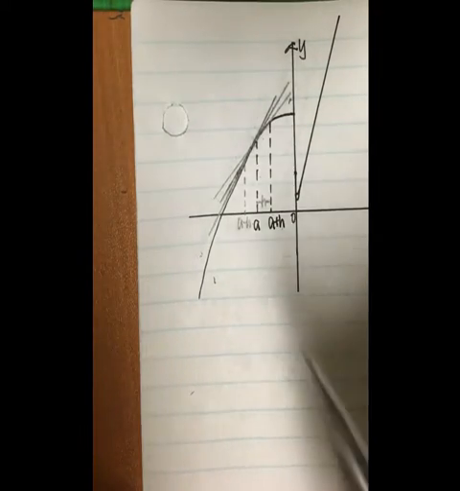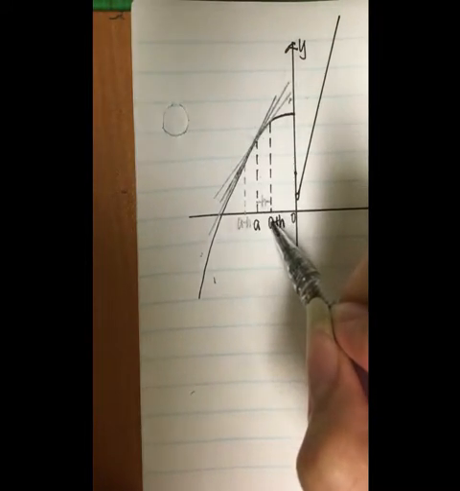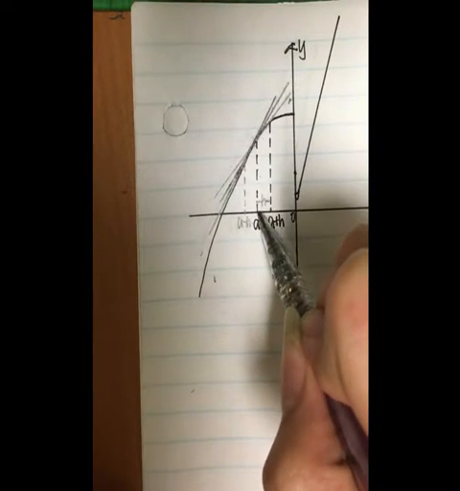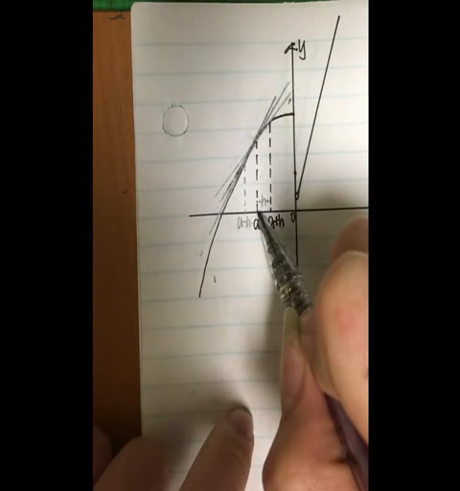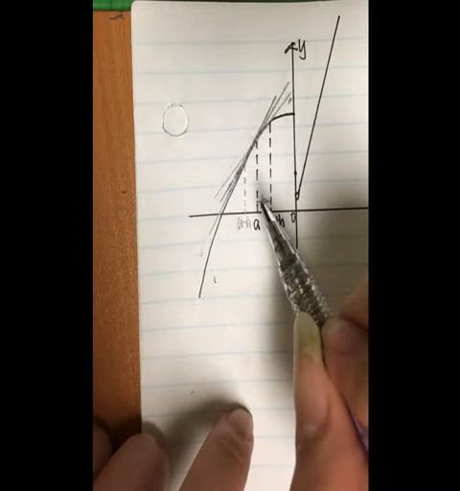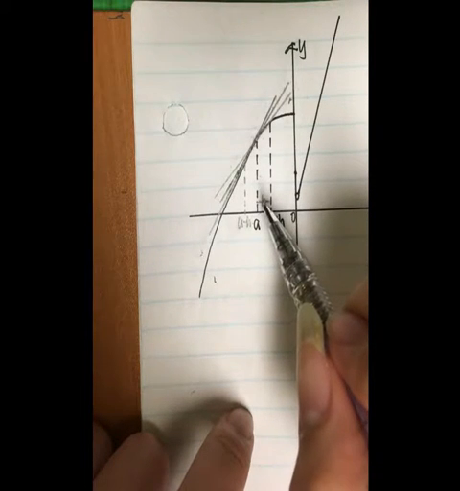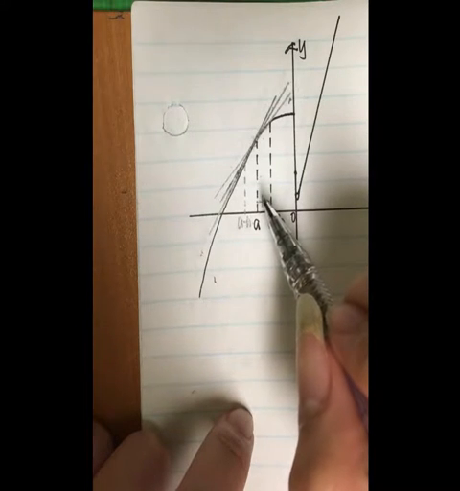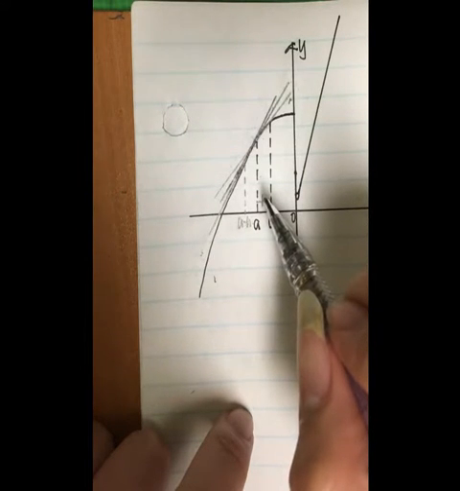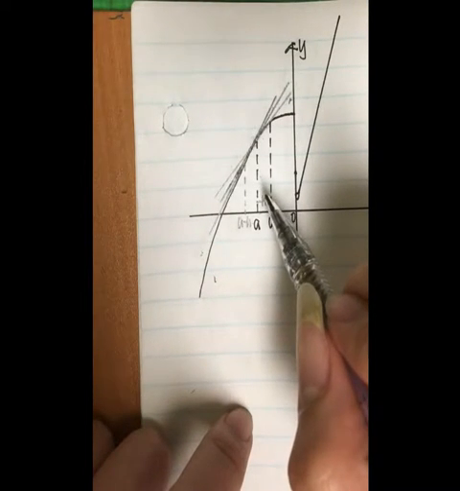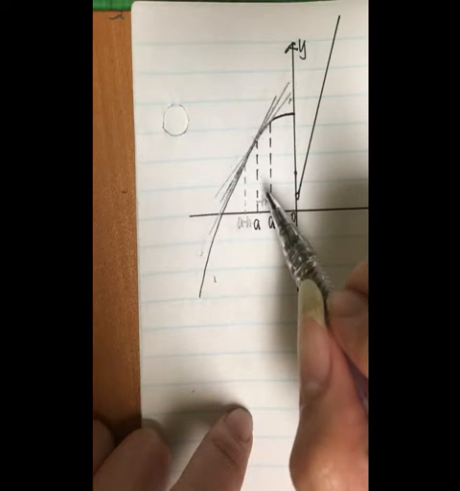When the x value, the second point, a plus h, approaches the point A, the distance between these 2 points is getting smaller and smaller. These 2 points are going closer and closer.